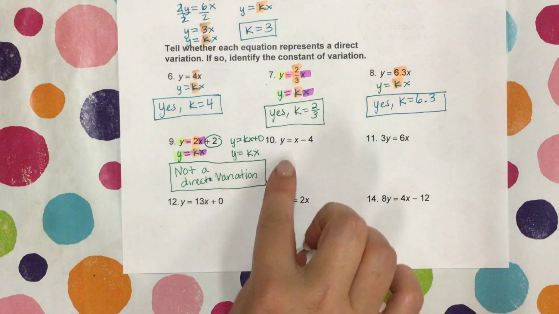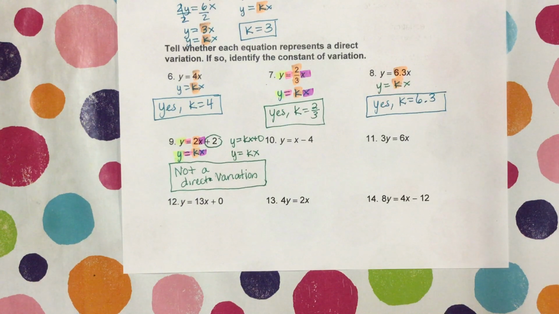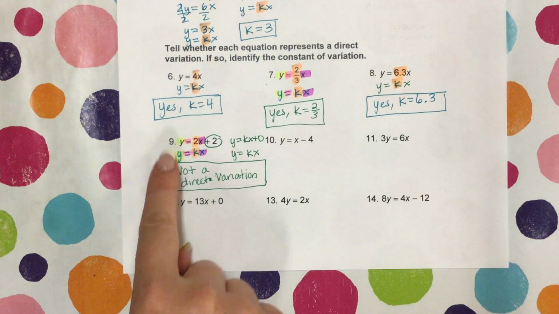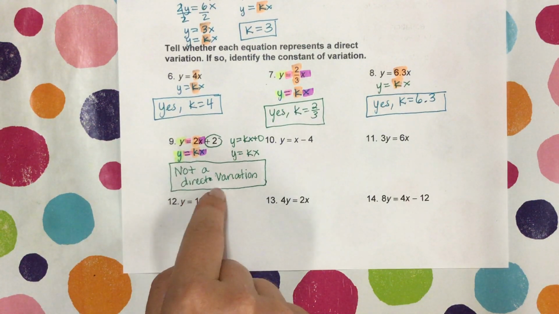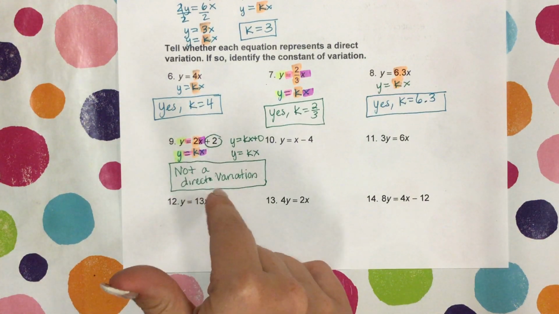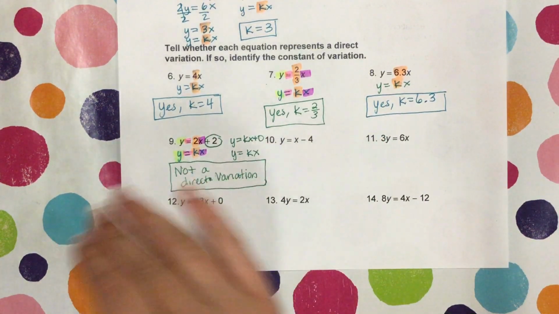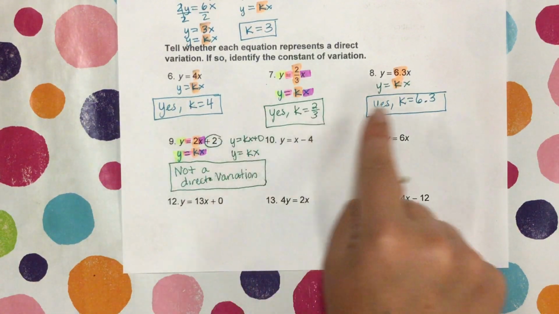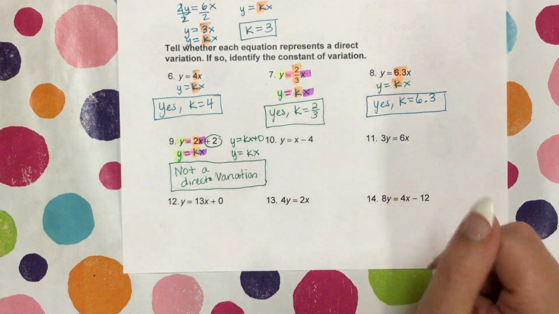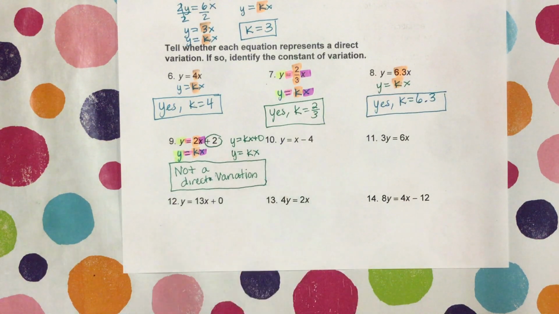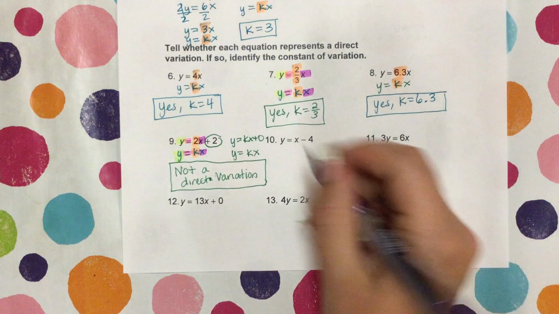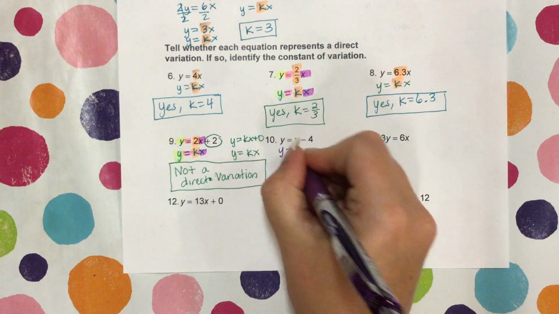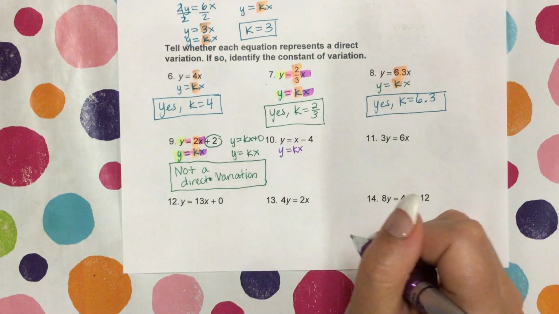So with that said, let's go ahead and look at 10. And going back to number 9, since it's not a direct variation, we don't need to say what the constant of variation is because it's just not a direct variation. Boom, that's done. You only state what the constant of variation is if it is a direct variation. Okay, moving on to 10. Is number 10 a direct variation? Is it of the form y equals kx?